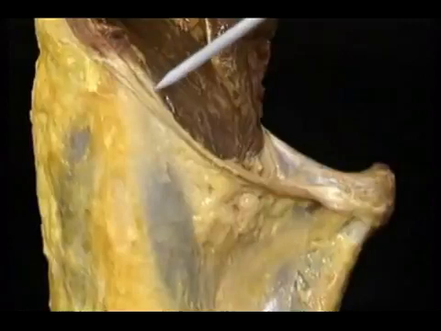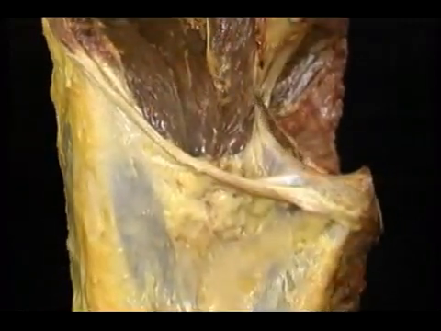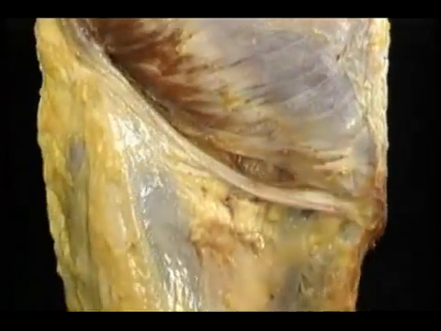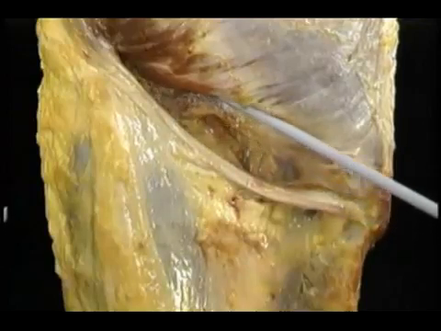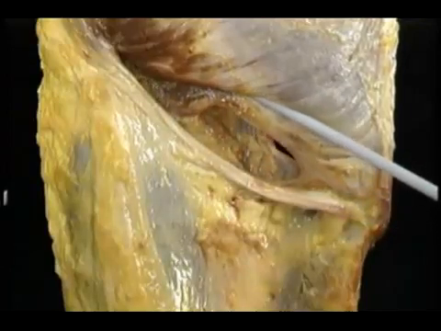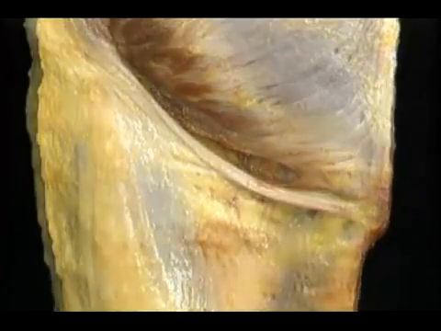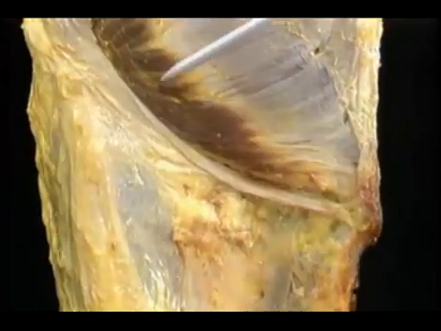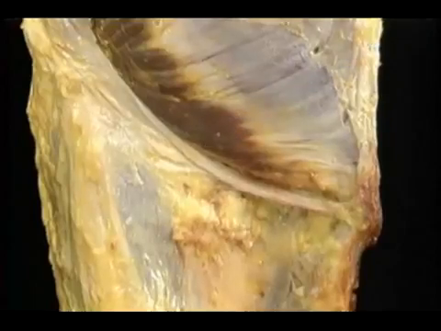The lateral part of the inguinal ligament gives rise to the lowest fibers of the transversus and internal oblique muscles. Here's transversus. Its lowest fibers arise from about the lateral 1/4 of the inguinal ligament. Now we'll add the internal oblique to the picture. Here it is. The lowest fibers of the internal oblique arise from the lateral 1/3 of the inguinal ligament.